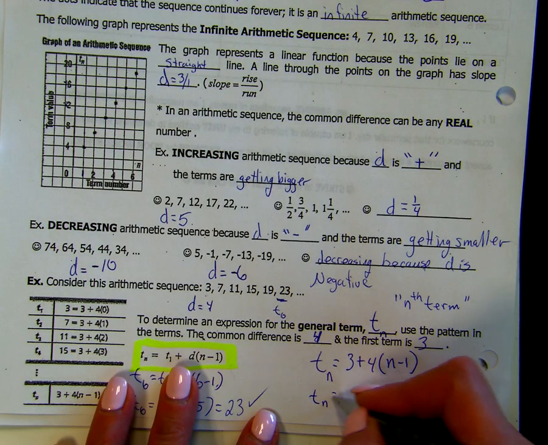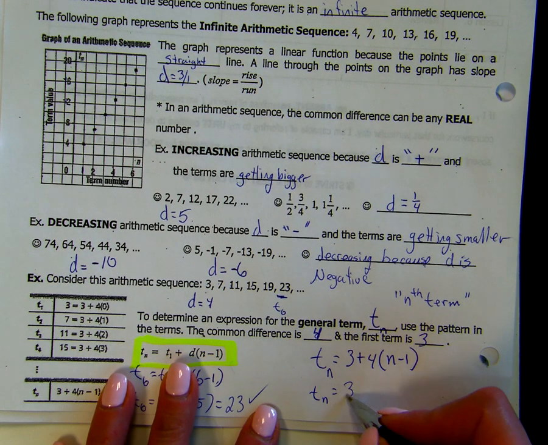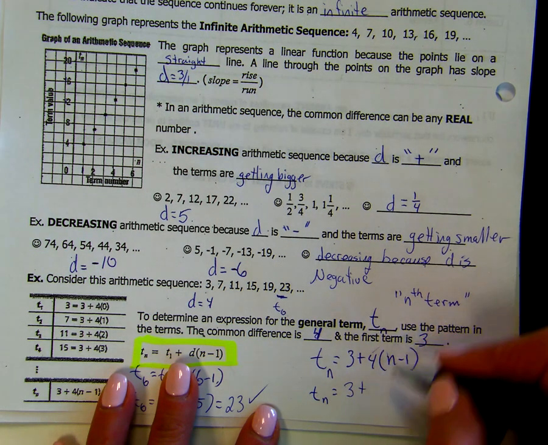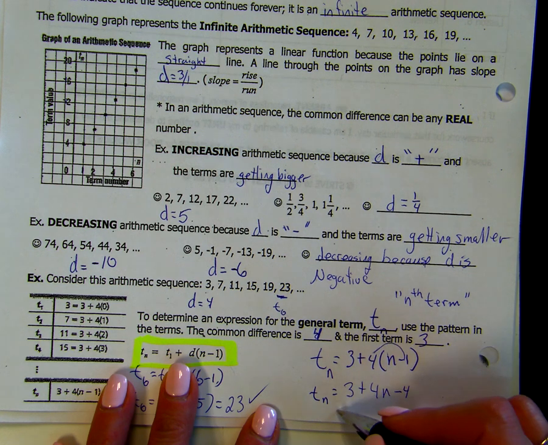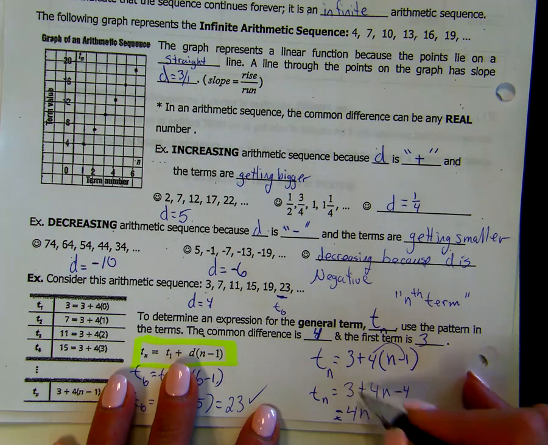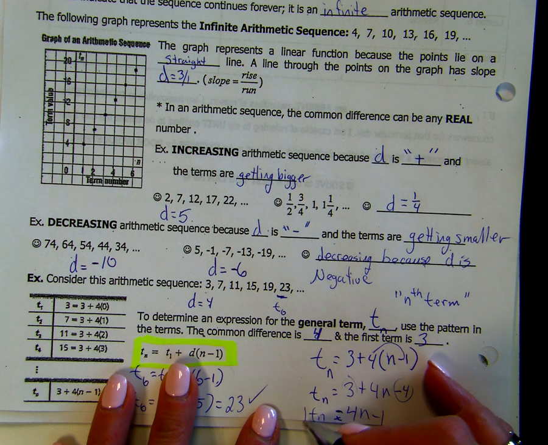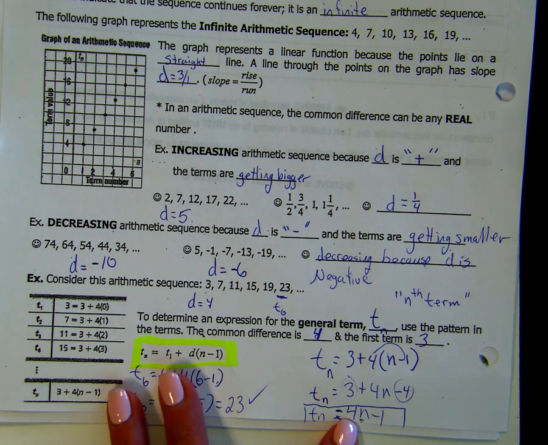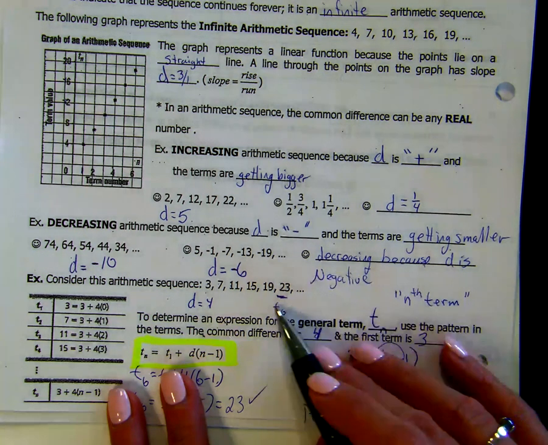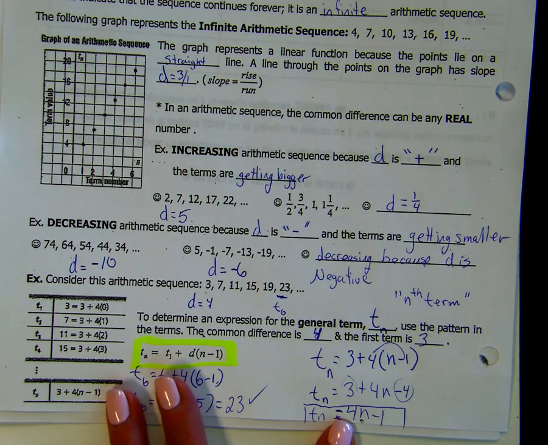You will find sometimes in your answer key in your book that this gets simplified. 3 plus, and this 4 distributes through the brackets. 4n minus 4 would give you, if you simplify, 4n and collect like terms, minus 1. So any term in this sequence can be calculated by saying 4n minus 1. So if I want term 5, it's 5 times 4, subtract 1, 19.